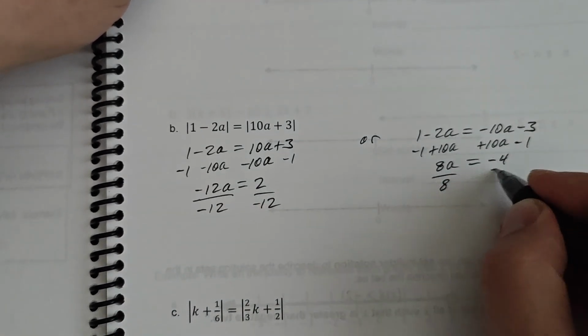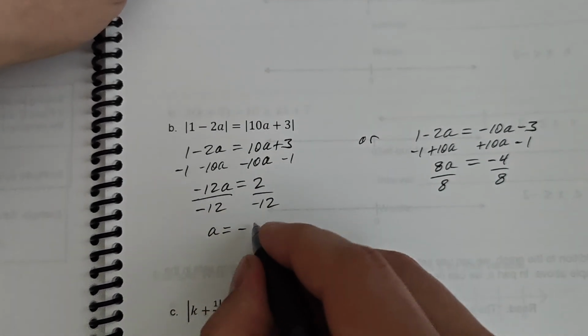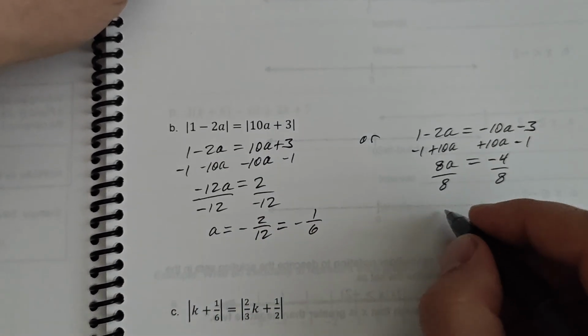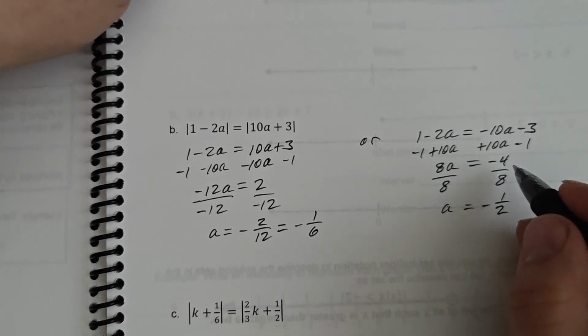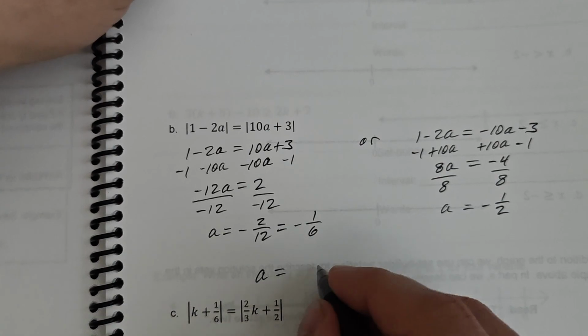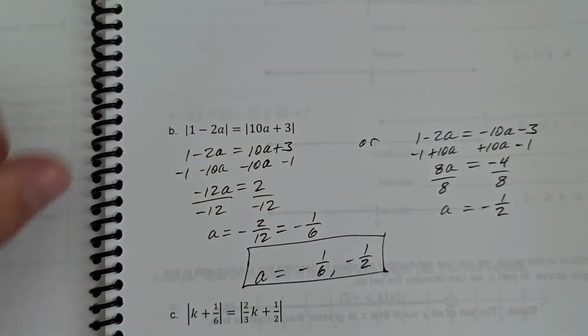Divide by 8. This means that a is equal to negative 2 over 12, which simplifies to negative 1 over 6. Or a is equal to negative 1 over 2, because 4 over 8 divides down into 1/2. Those are your two solutions.